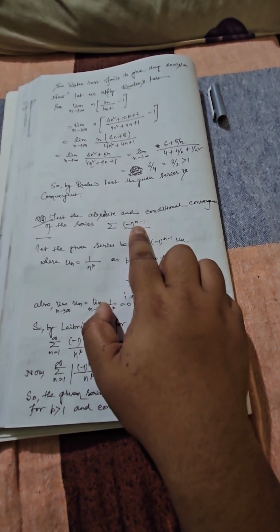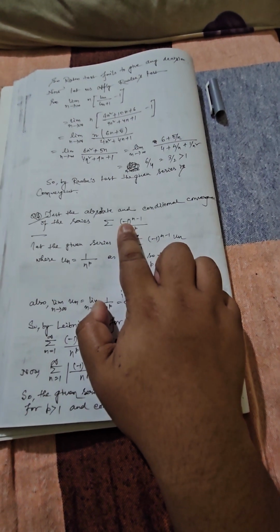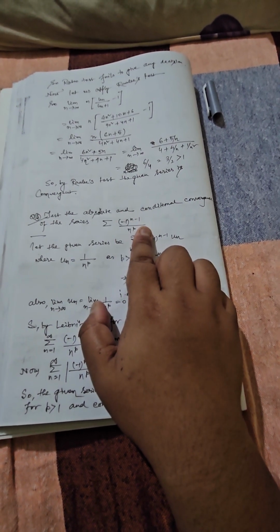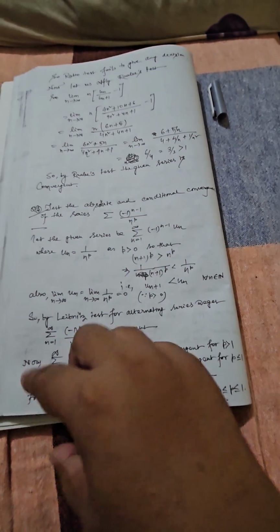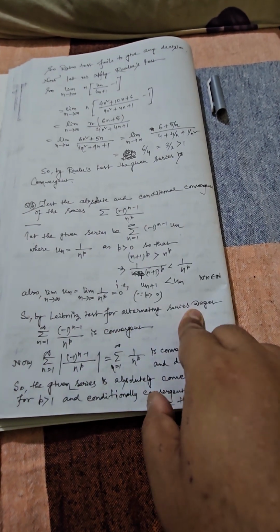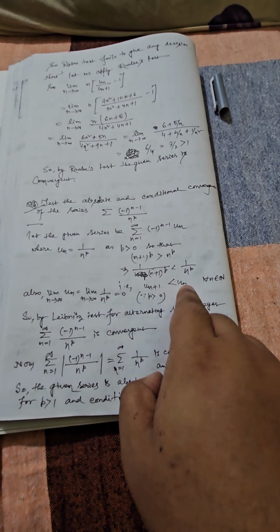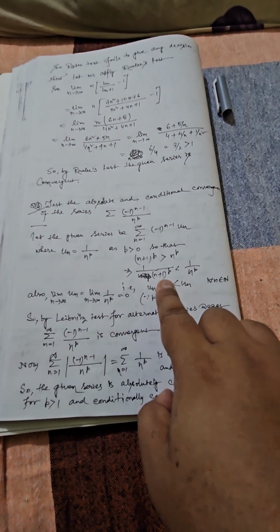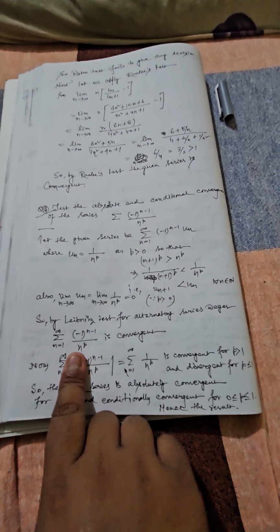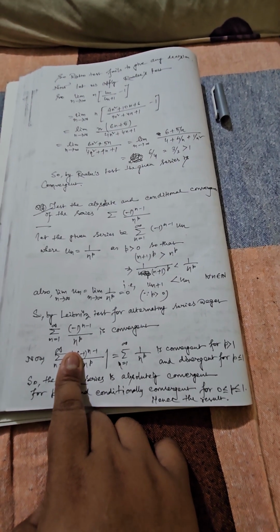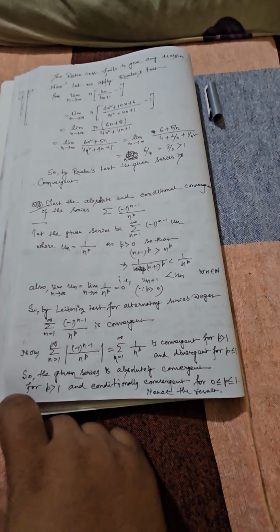In the first part, if you put n equals 1, you will get positive, n equals 2 will give you a negative term, and so on. So that's why we can apply the Leibniz test for alternating series, and by means of which we have already seen this structure is monotone. So technically we can say this is a monotone decreasing structure, so by the Leibniz test for alternating series the given series must be convergent.